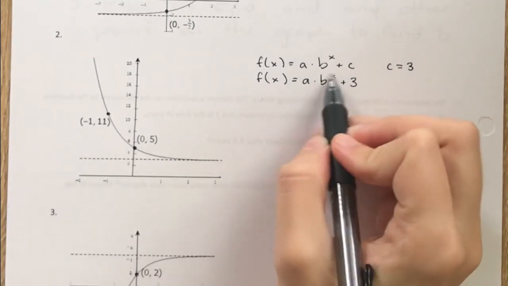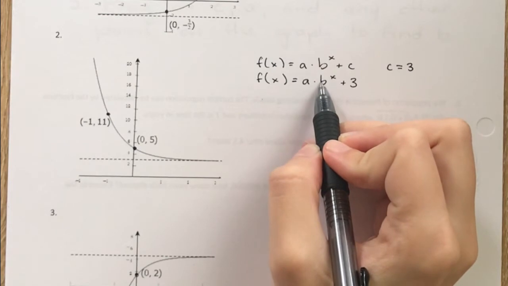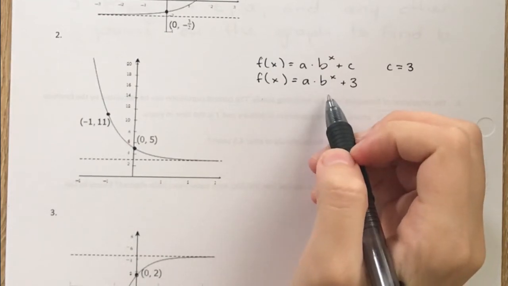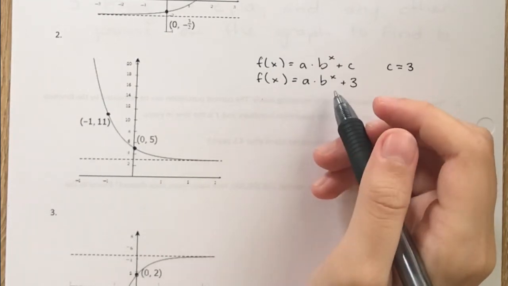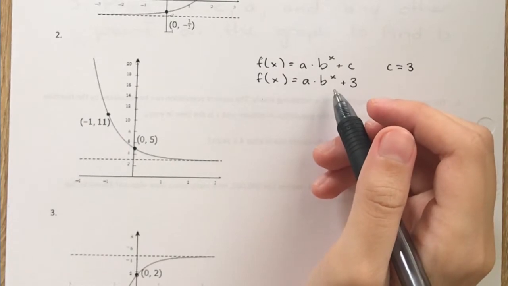So let's make b to the x equal 1. How can I make an exponential equal to 1? Let's think back to our exponential rules.